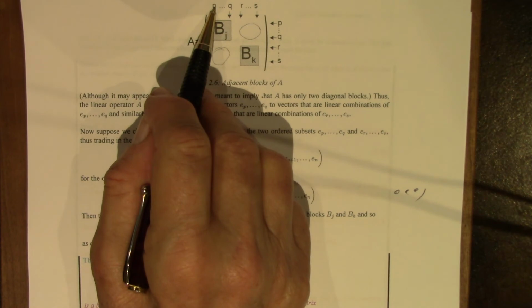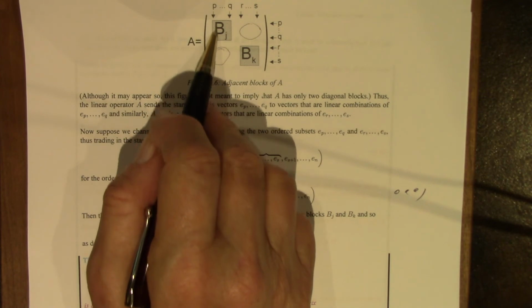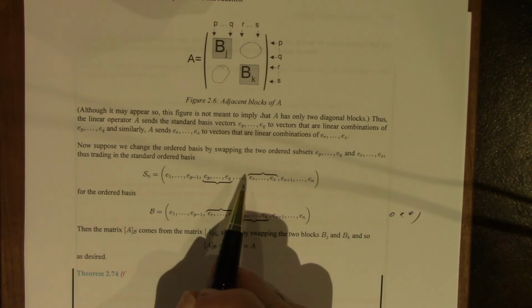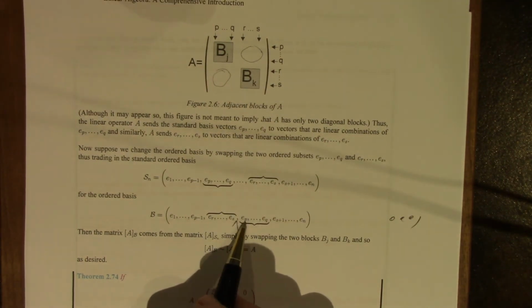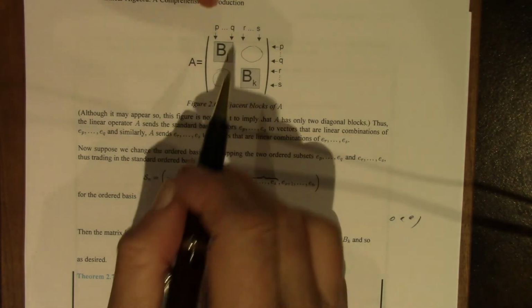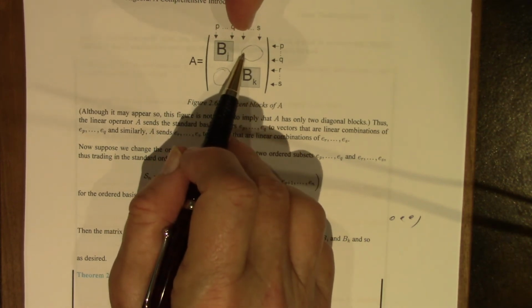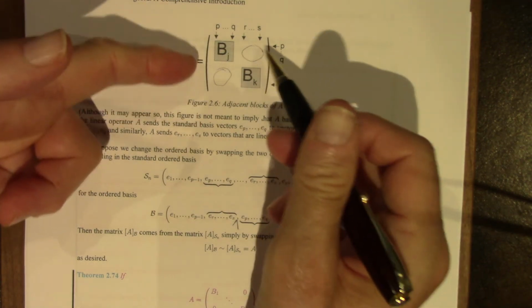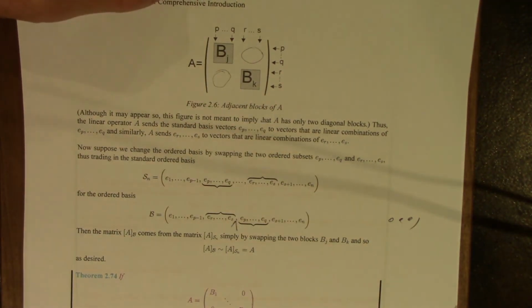The operator A must send E sub p to this linear combination represented by the first column here. It doesn't matter where you put that in the basis. If you move E_p from here to here, it'll just move this column from here to here. And it'll also move the row. So that swaps these two blocks. Okay.